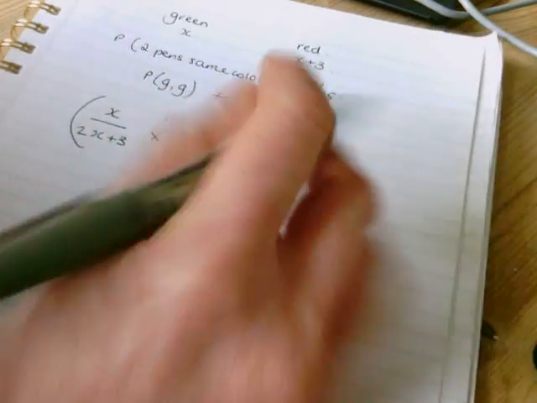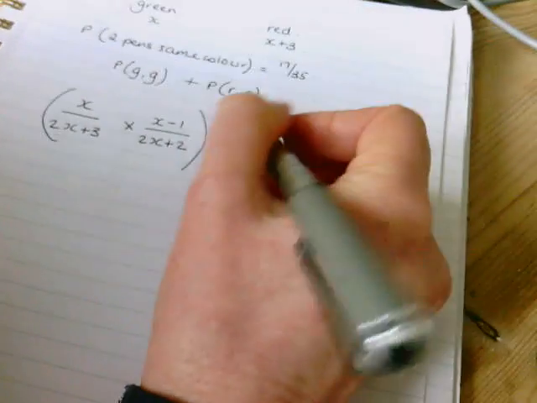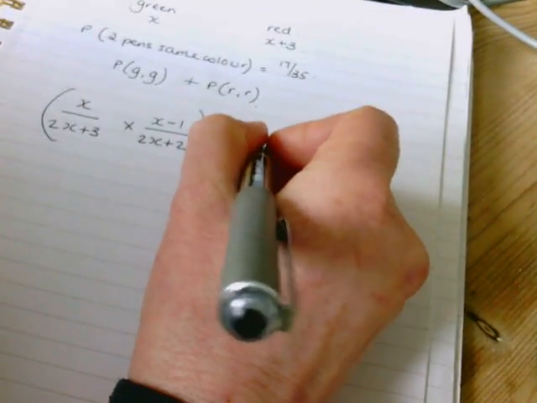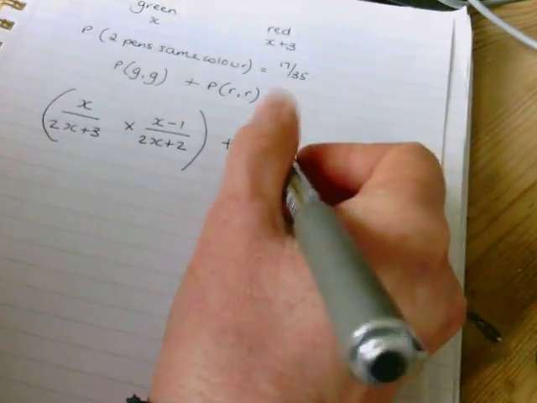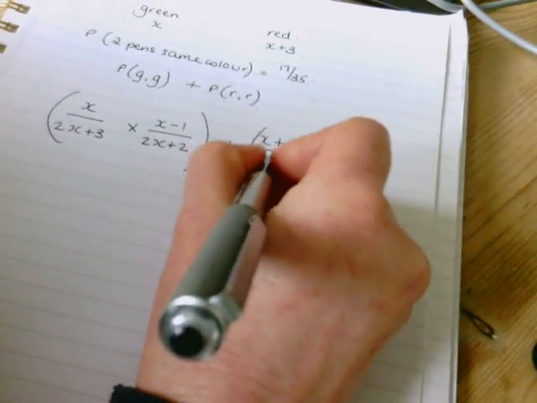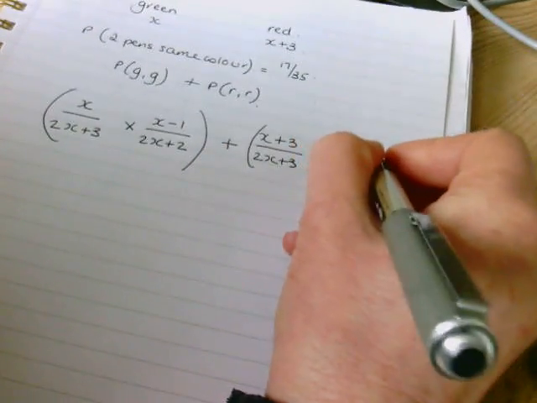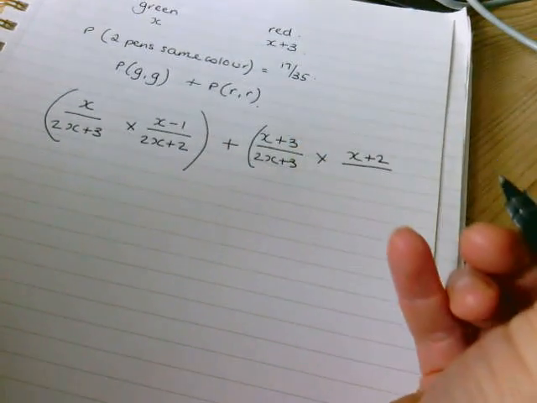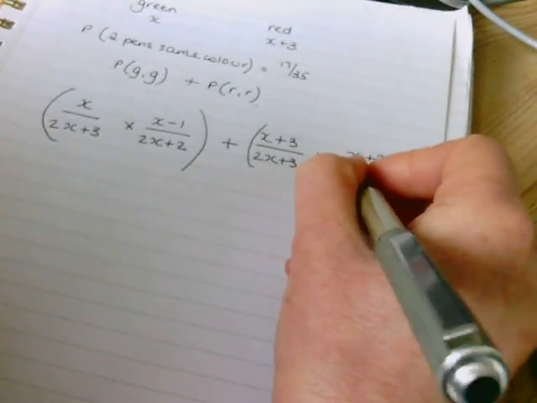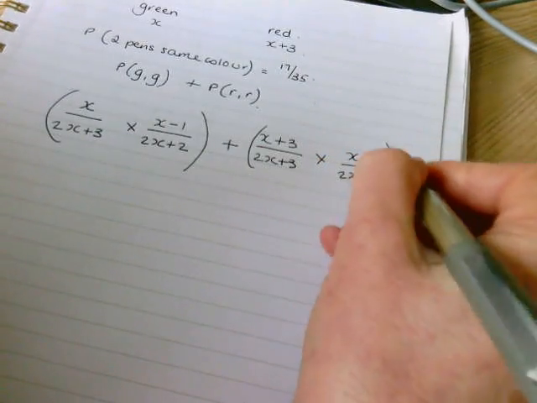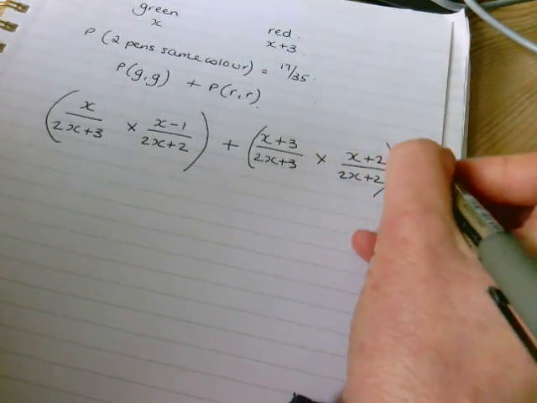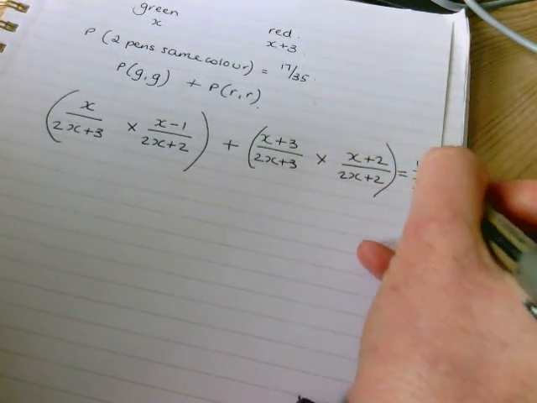And then if we look at our reds, we've got x plus 3, with the same denominator to start with, 2x plus 3, multiplied by taking out 1 red, so x plus 2, over 2x plus 2, and all of that is equal to 17 over 35.